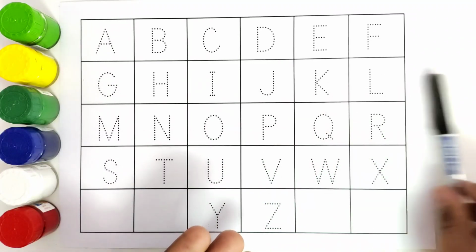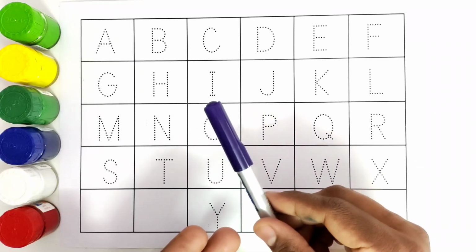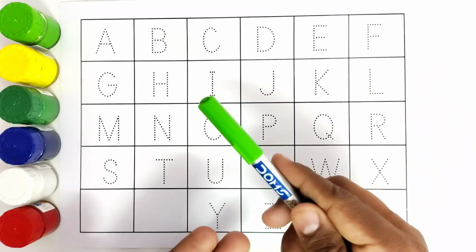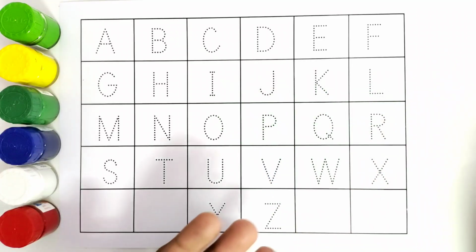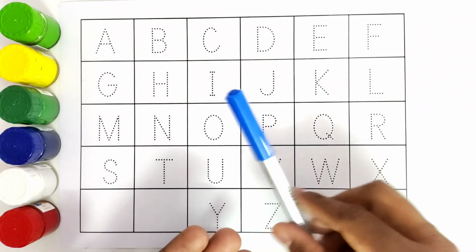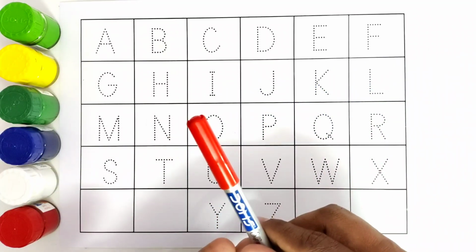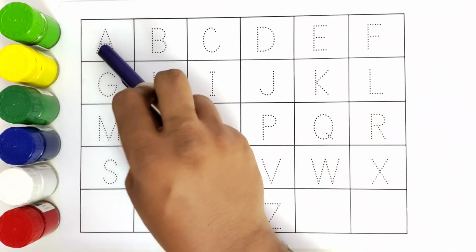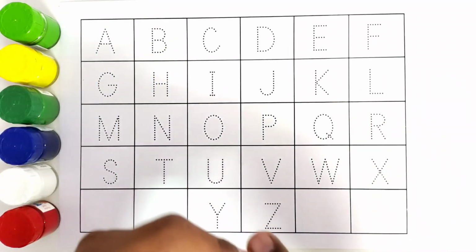This is black color. This is purple color. This is yellow color. This is light green color. This is dark blue color. This is red color. So we will start writing from here to here.